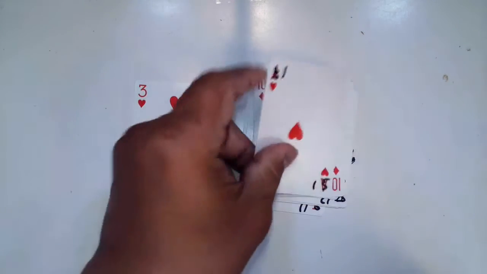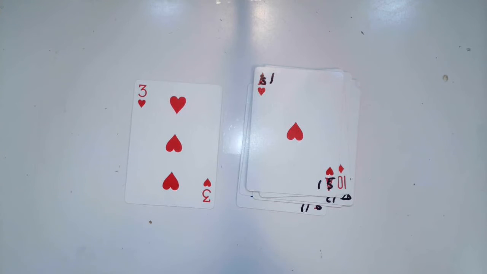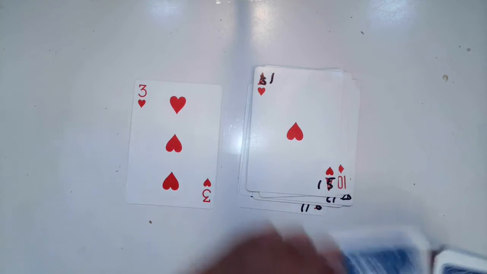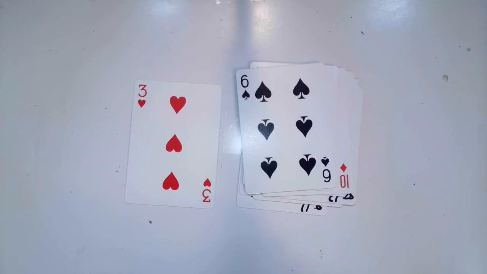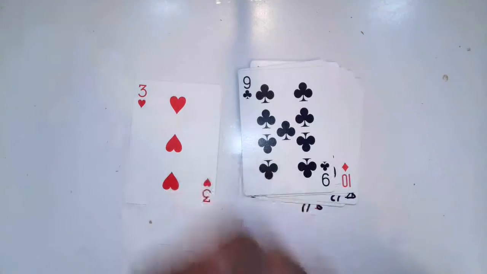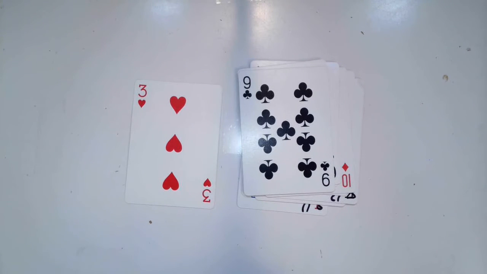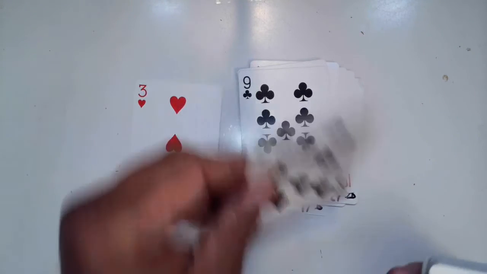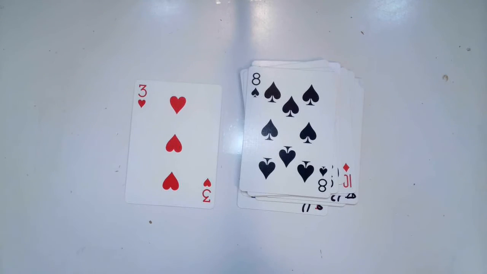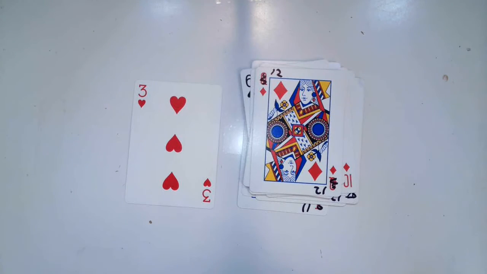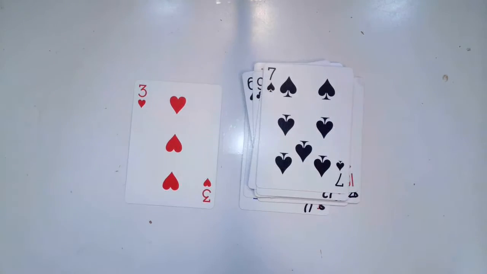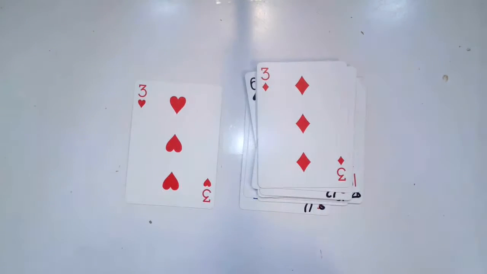3 times 10, 30. 3 with a 0. 3 times 1, it's the other number, 3. 3 times 6, 18. 3 times 9, 27. 3 times 8, 24. Memorize it. 3 times 12, 36. Memorize it. 3 times 7, 21. Memorize it. 3 times 3, 9.